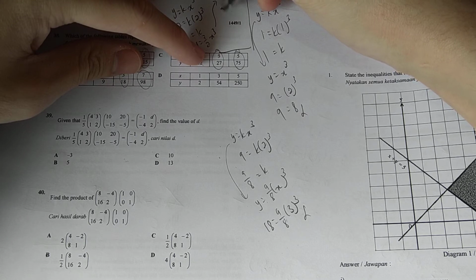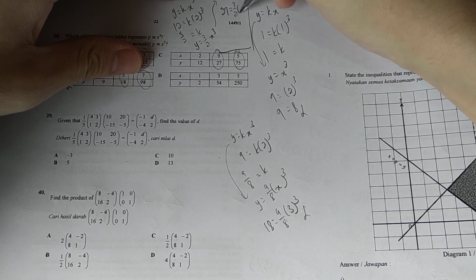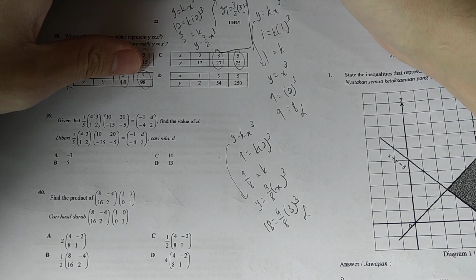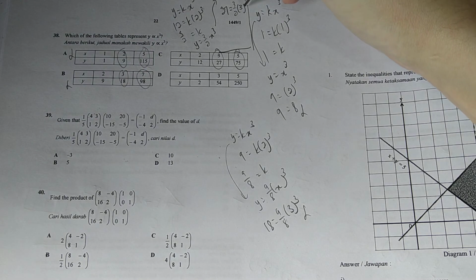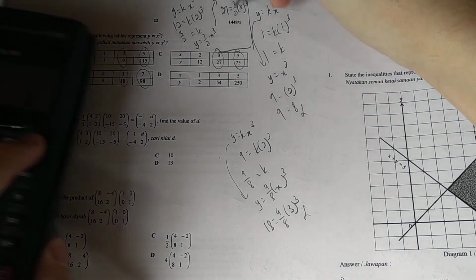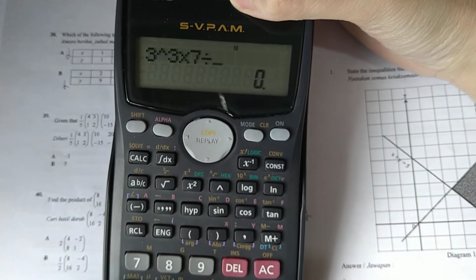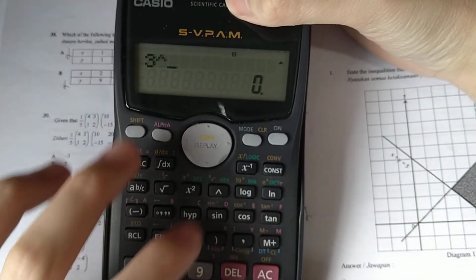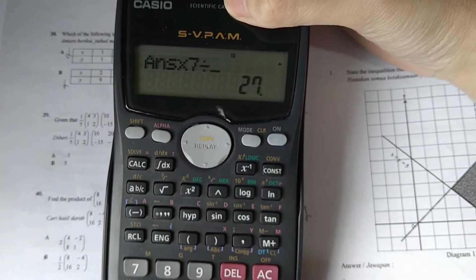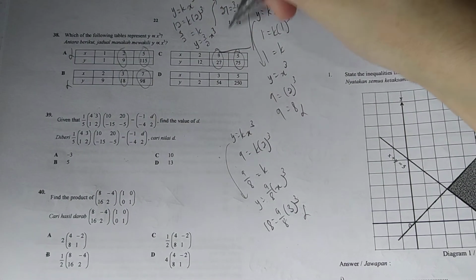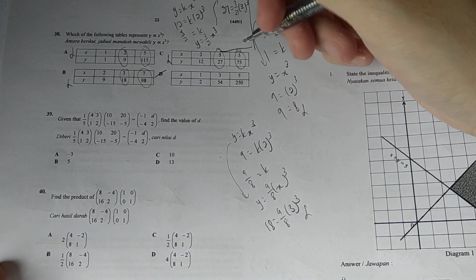So y is 27 and it equals 3 over 2 x power 3. So here will be 3. Okay, what's 3 power 3? Actually this is not the answer, because if you take 3 power 3 times 3 over 2, you will not get 27. Okay, I can try. 3 power 3 times 3 divided by 2. So yes, C is not the answer. So the answer is D, confirmed already.